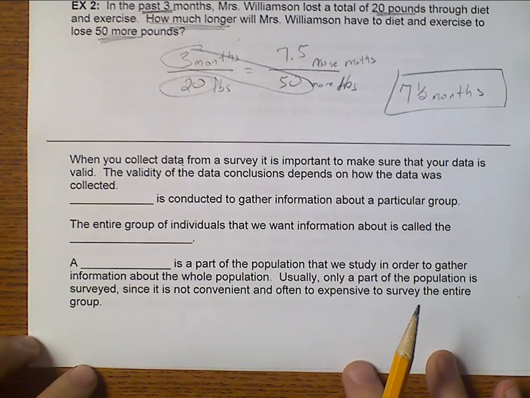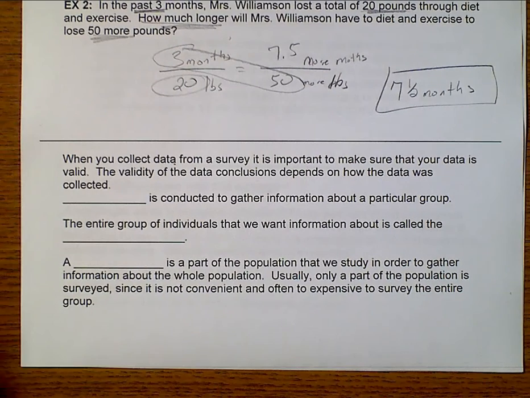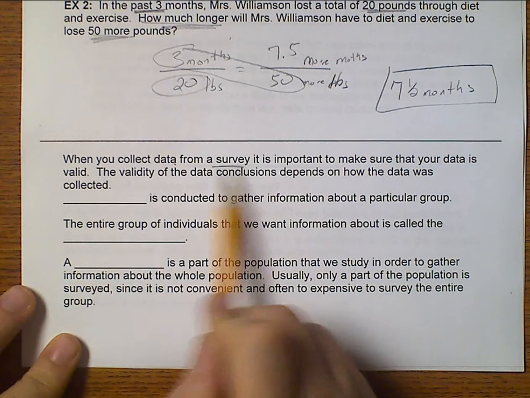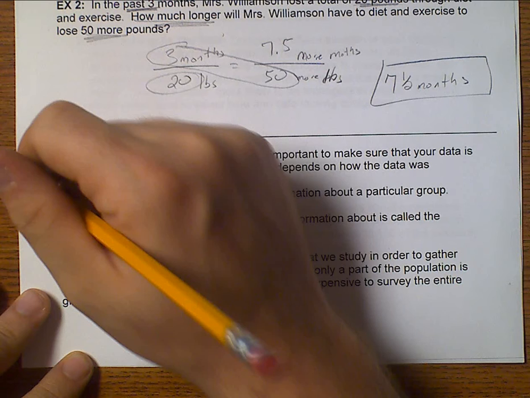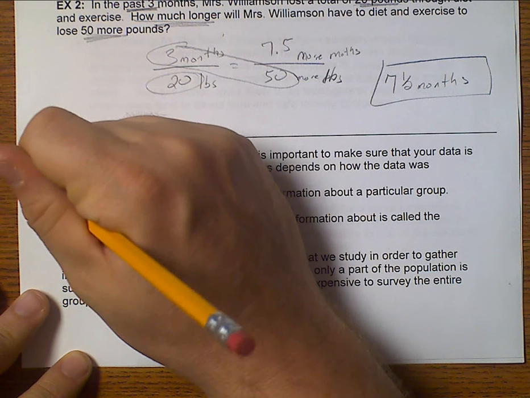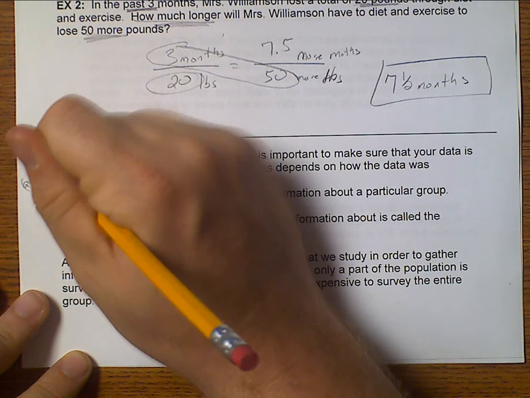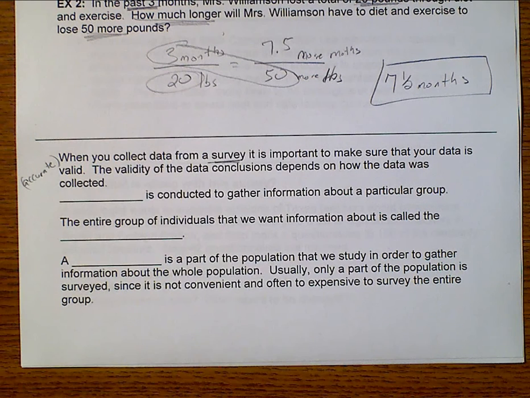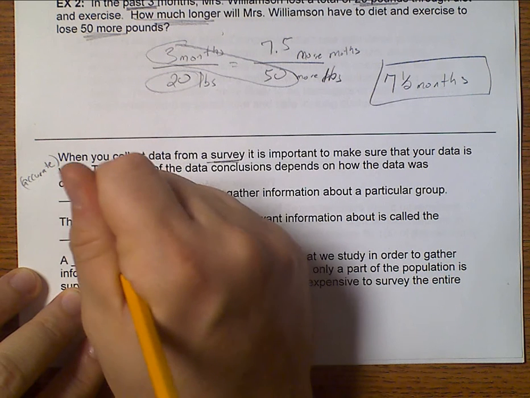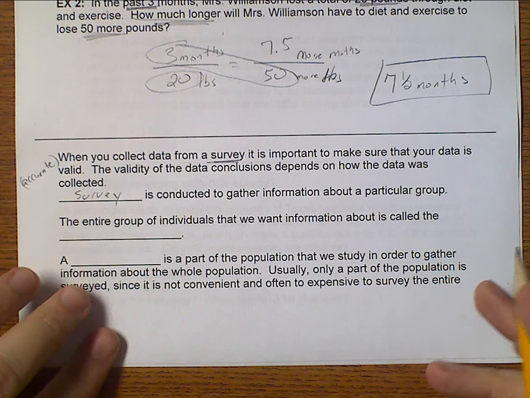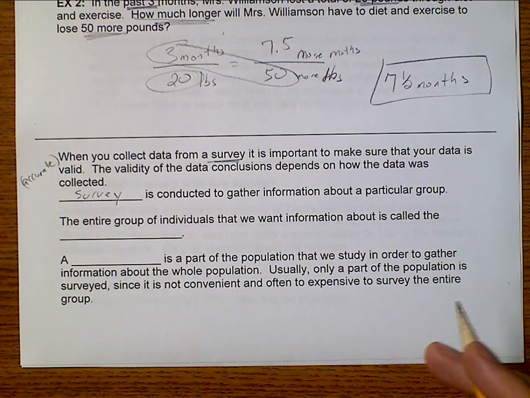And here we're talking about surveys. When you conduct a survey, you want to make sure that your data is valid, which is just another way of saying accurate. And the accuracy or validity of your data depends on how your data was collected. Okay? So this is the survey that we use to conduct our information about a particular group.